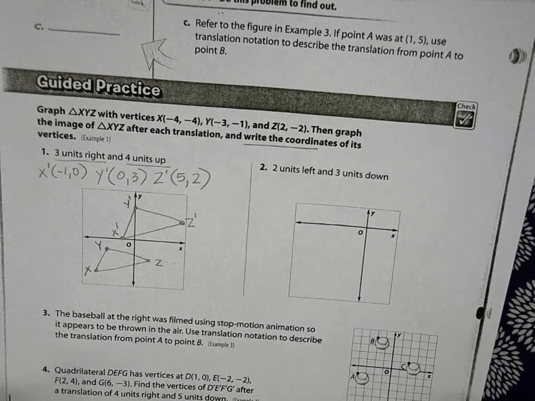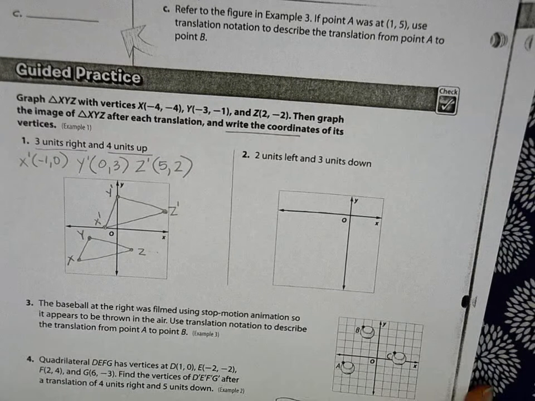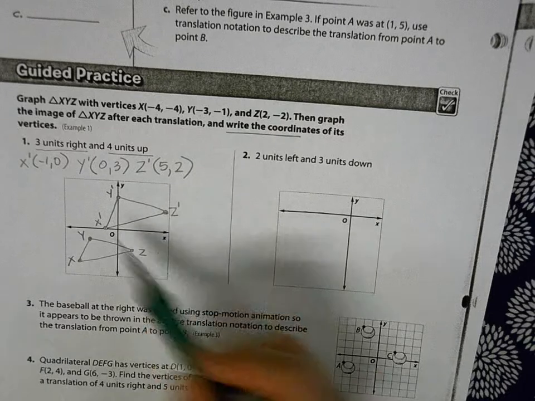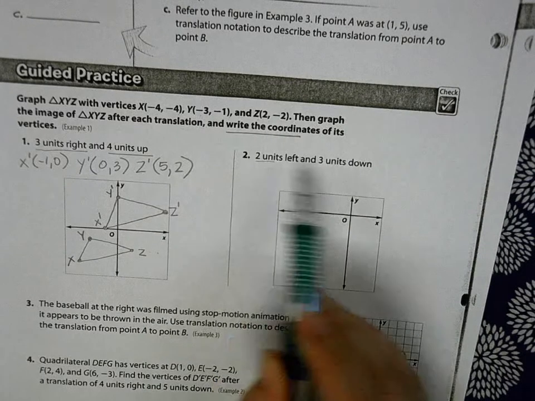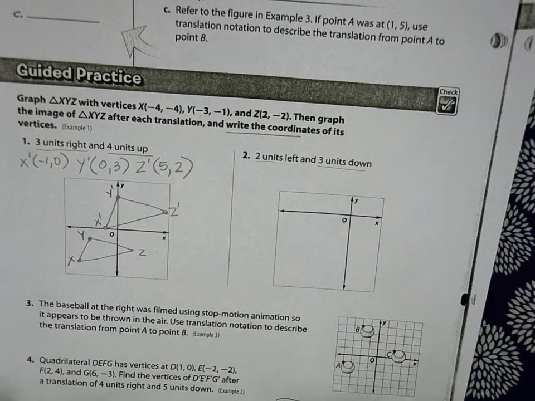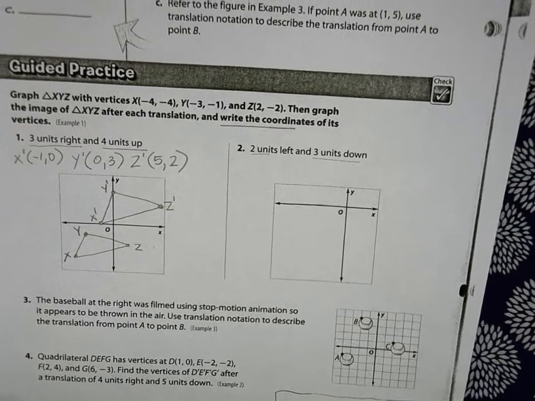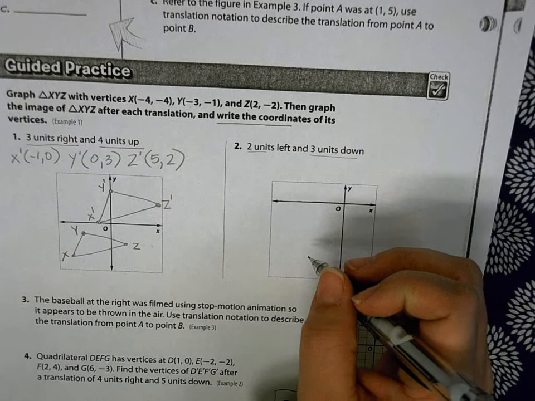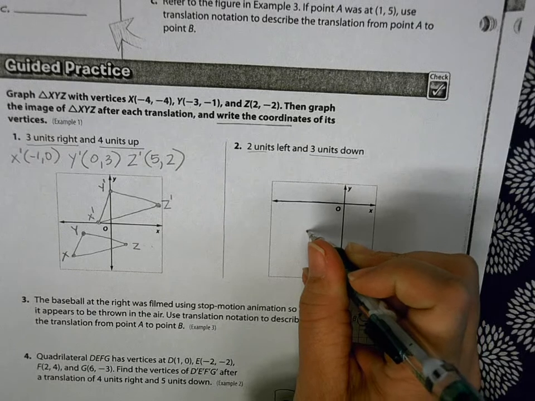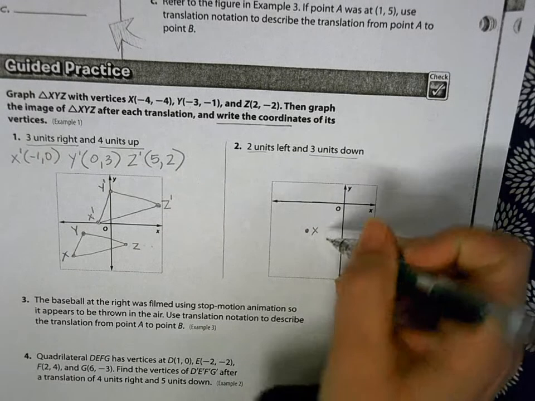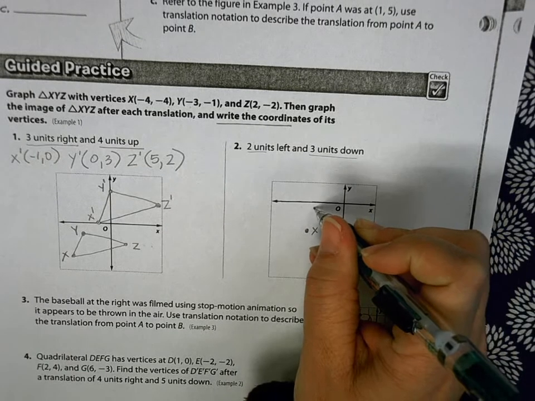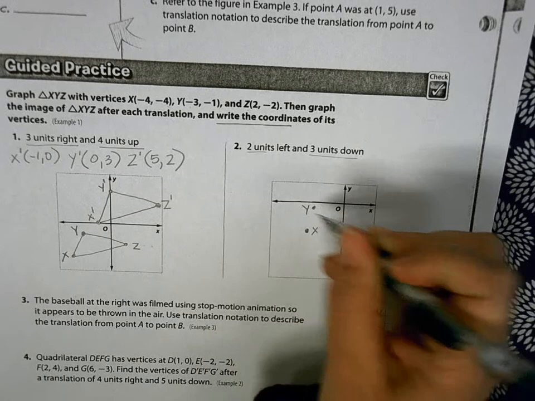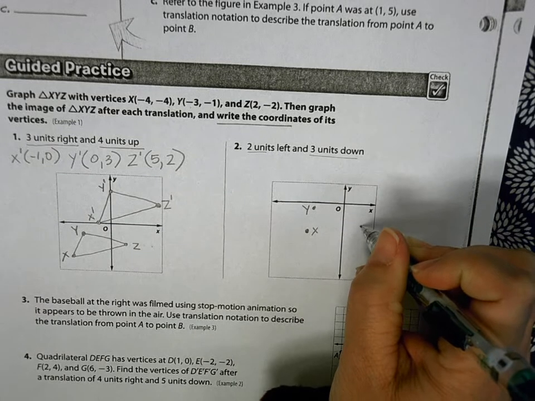Okay, let's do the second one. So we're actually graphing the same exact thing. It's just that now we're going to move it in a different direction, or slide it, as they say for translations. So for this one here, we graph the same triangle again. So we have something like x is over here, and then y is over here. Mine looks a little different than yours maybe. And z is somewhere over here, right?